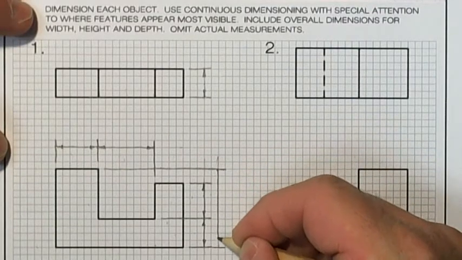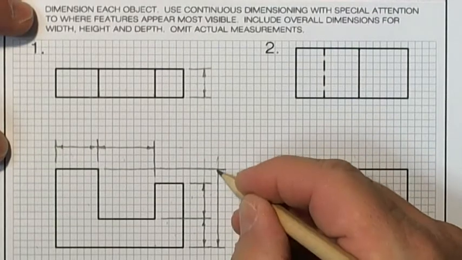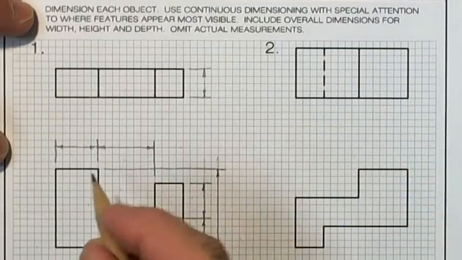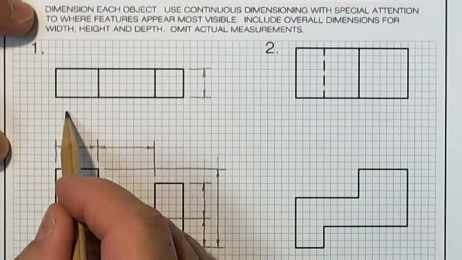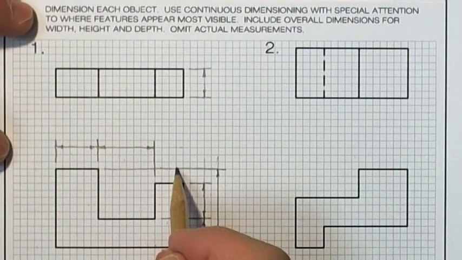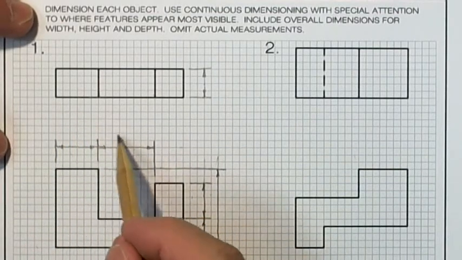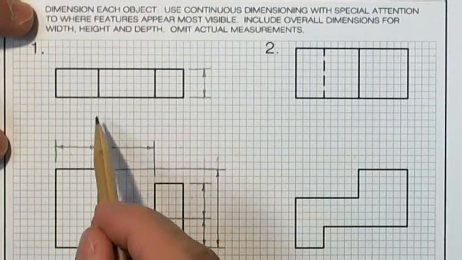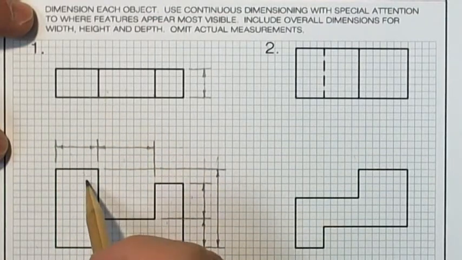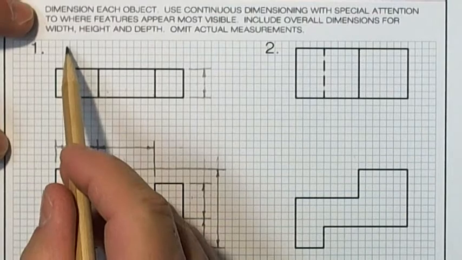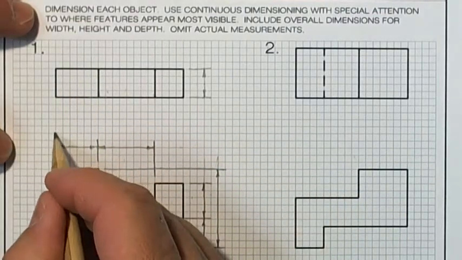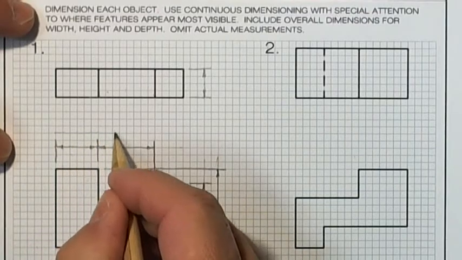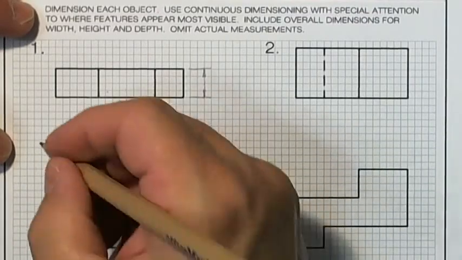Here's my dimension line for my overall height. Overall width, I can put it on the top view or on the front view. If I can, I will put my overall width between my views. Although if I have to put it above it or below it, that's acceptable, but this is the preferred location. And I will put mine here.